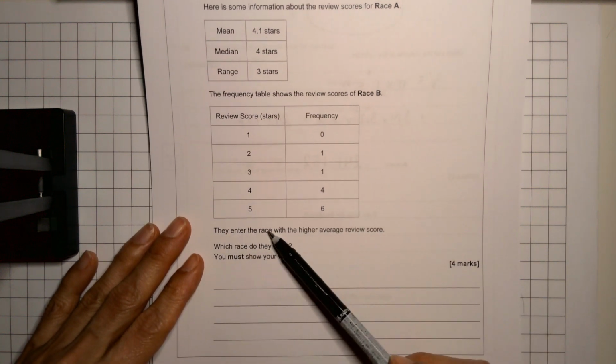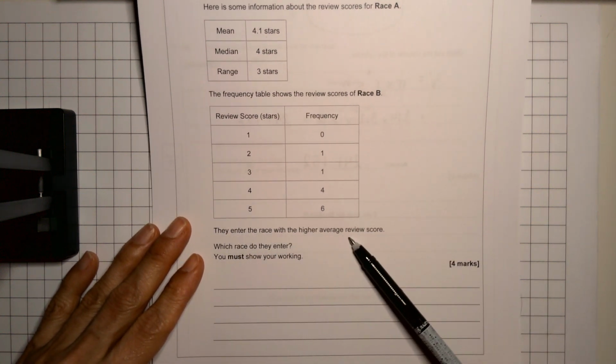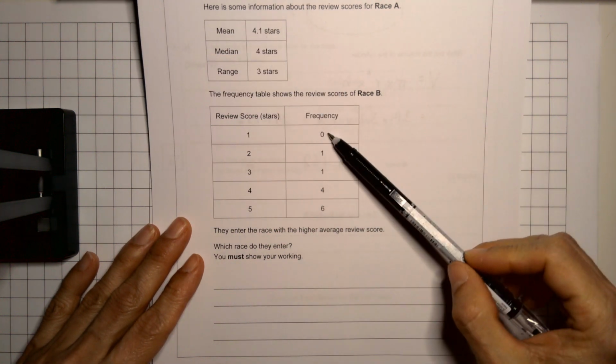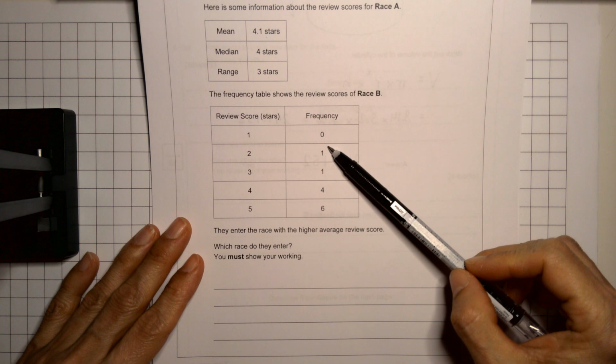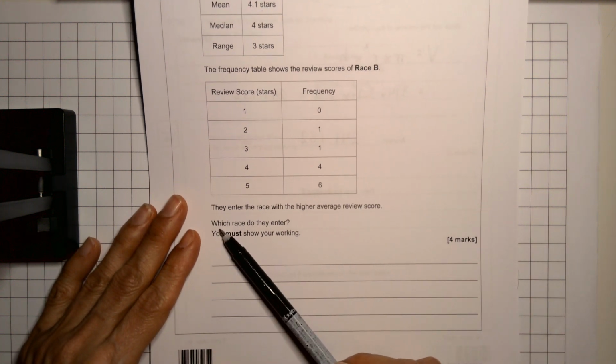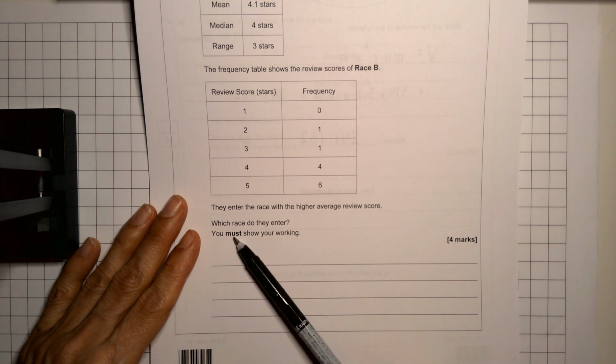They enter the race with the highest average, so we're going to have to find our highest average. We already know the average is there, but we need to work out the averages here. Why? Because we want to find a higher one. And then once we know that, we can decide which one they're going to enter. And it says we must show our workings.